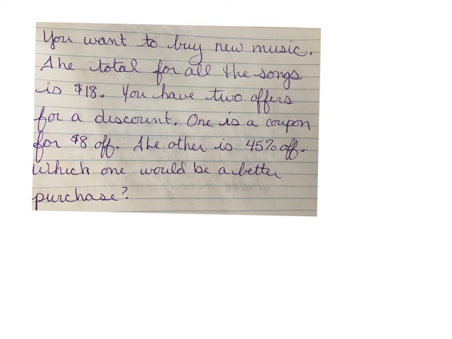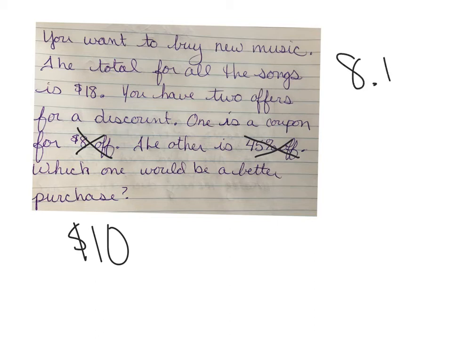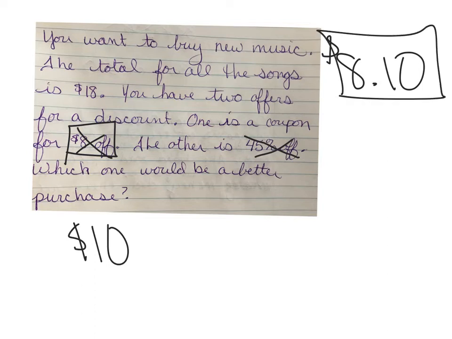We already knew that the $18 take away the $8 left them with $10. Boom, boom. But then when we did our 45% discount, we got $8.10. A discount means that we're going to take that money off of the original price. Well, this one was $8 off. This one was $8.10 off. So which one is the better deal? A dime is a dime, and so 45% off of your music would be a better deal.